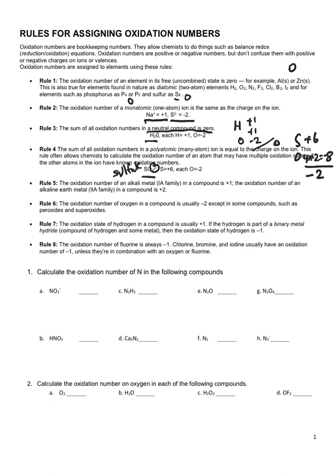Rule number 5. The oxidation number of an alkali metal in a compound is +1. So things like sodium, lithium, potassium, rubidium, and cesium, when we put them in a compound, their oxidation number is always going to be +1. The oxidation number of an alkaline earth metal, that group 2A, calcium, barium, strontium, etc., those are always +2. So that's rule number 5, taking care of those.